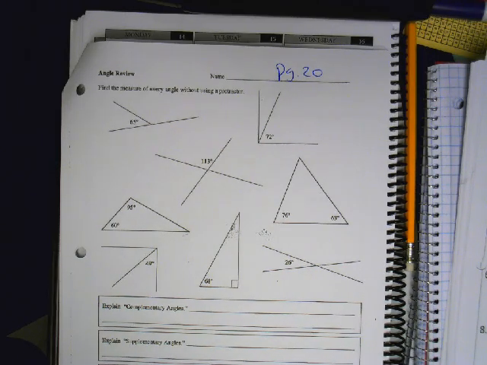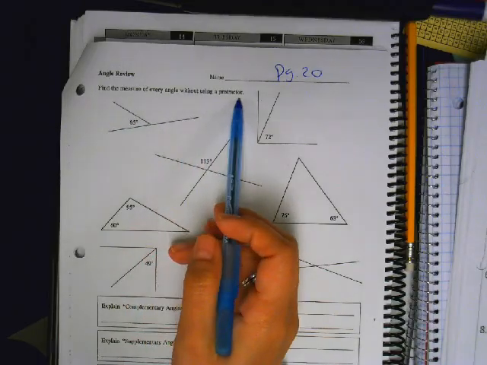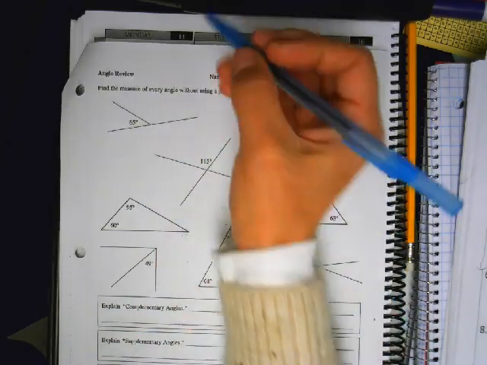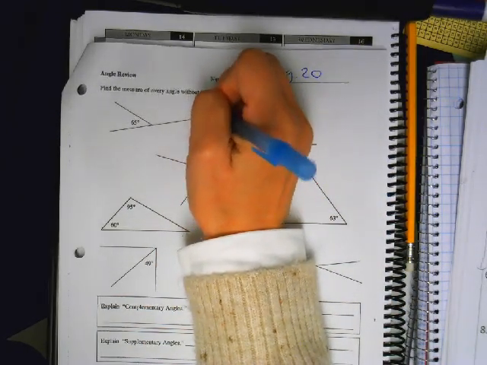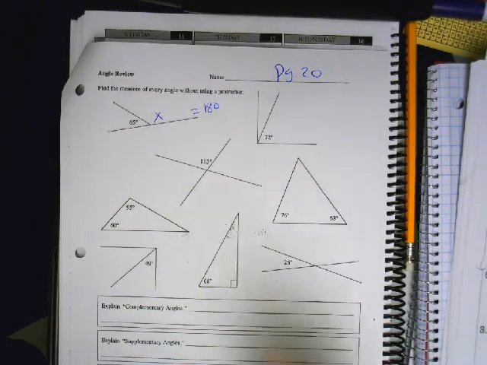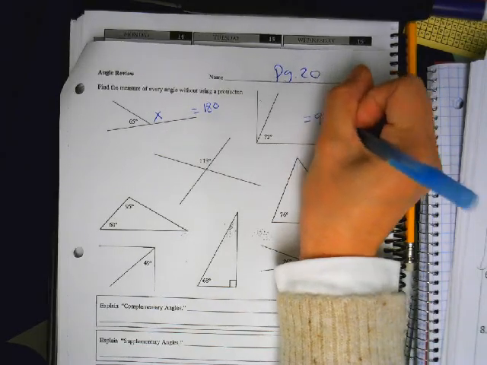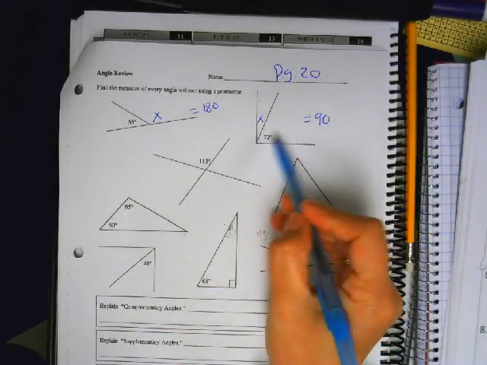Page 20, page 20, page 20. Okay, so I want to make sure you understand vertical angles, because they're going to make an appearance somewhere, and some of you are good, and some of you are not. Find the measure of every angle without using a protractor. This first one, what does it look like? Straight. So this has to equal 180, right? What does this one look like? It looks like a right angle, so 90 degrees, right?